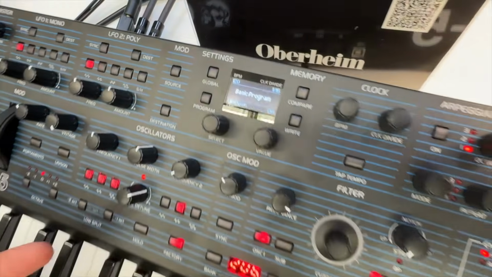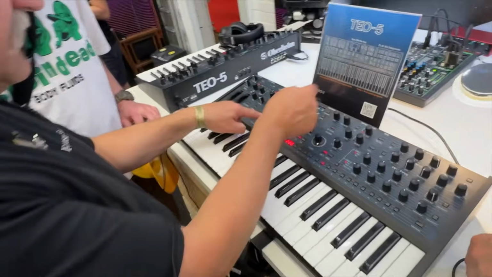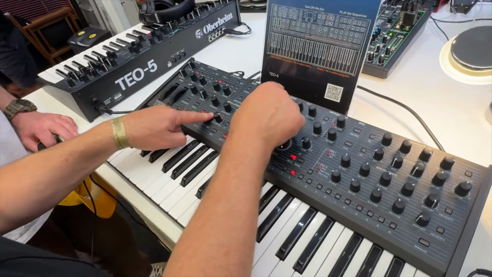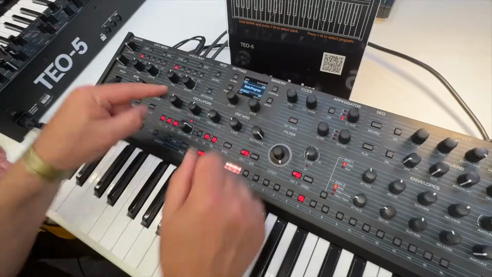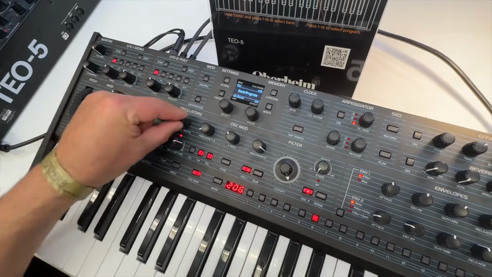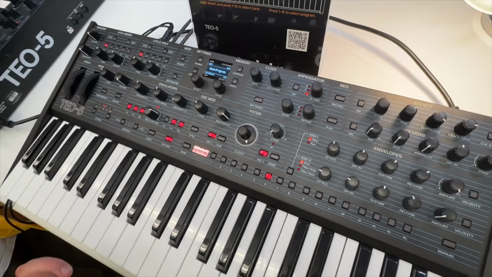And that's actually the same for the pulse width as well. So if I want to change the pulse position for oscillator 1, I can do that here. If I want to change the pulse position for oscillator 2, I can do that here as well. And now the pulse width here will act as a little offset. So it's all nice and easy to work with.